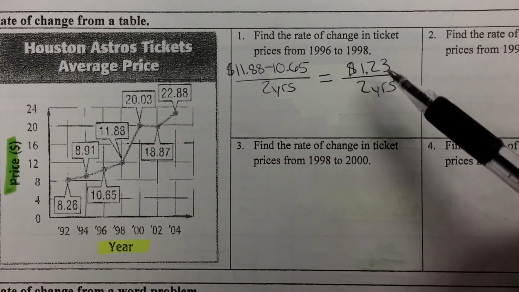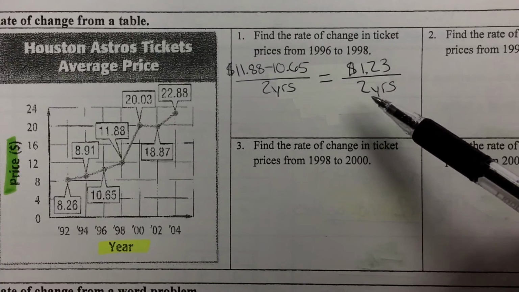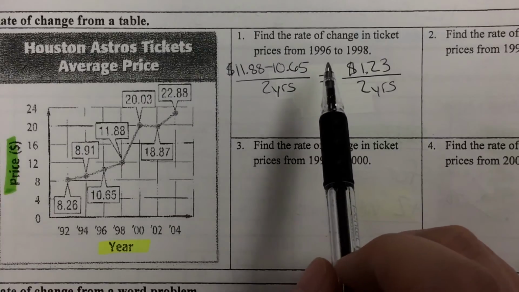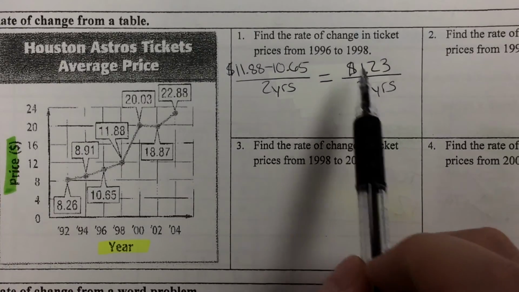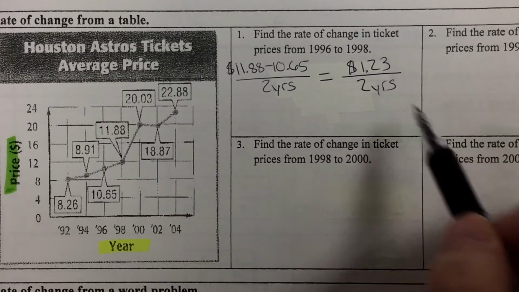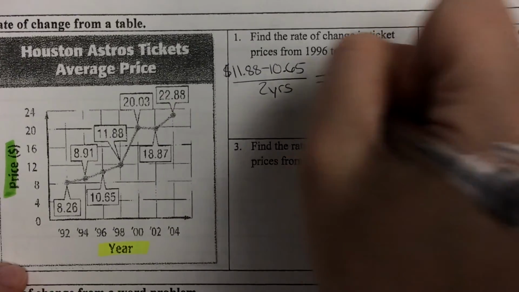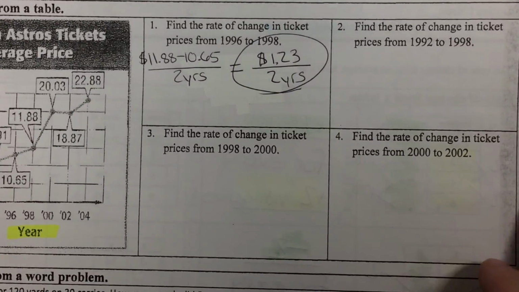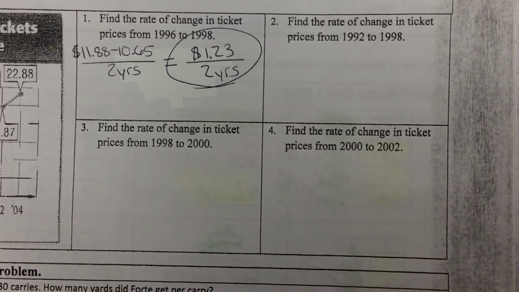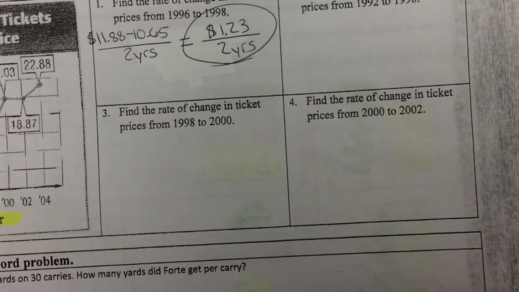Normally with rate of change, we'd want to reduce this fraction as small as possible, but read the question. They want to know the rate of change in ticket prices from 1996 to 98, and that's a 2-year difference, so we can leave it the way it is. In 2 years, the ticket prices went up $1.23, so this is going to be our answer. I want you to try number 2 and number 3 on your own, but I'm going to skip to number 4 because I noticed in my graph that that is a rate of change that's going to decrease.